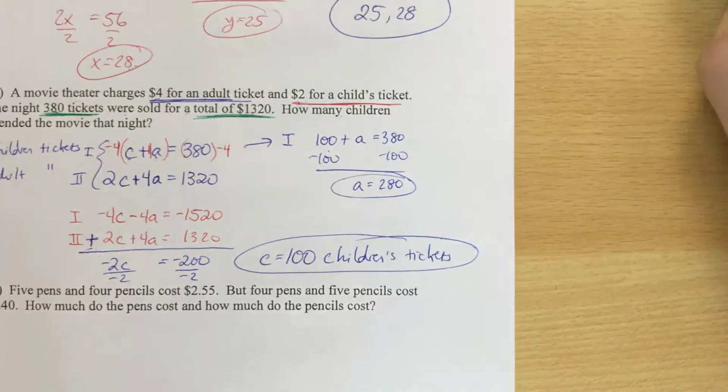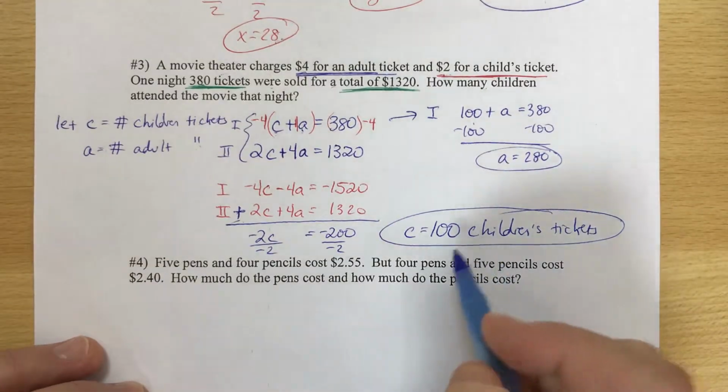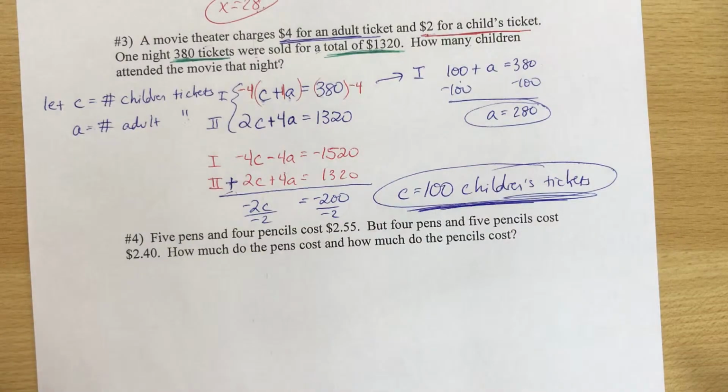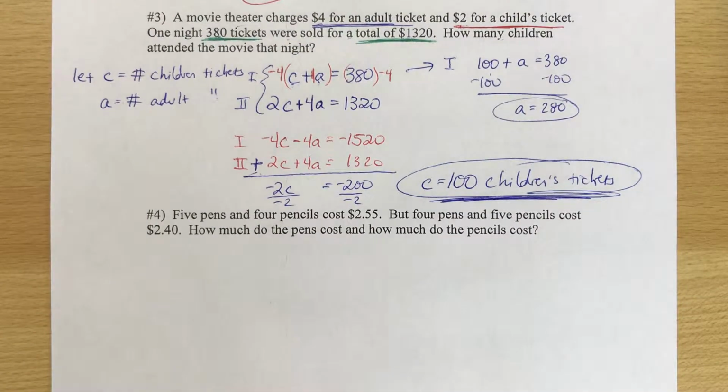But again, what's my answer? My answer is this, because that's what they're asking for. So be careful. Make sure you answer the question.